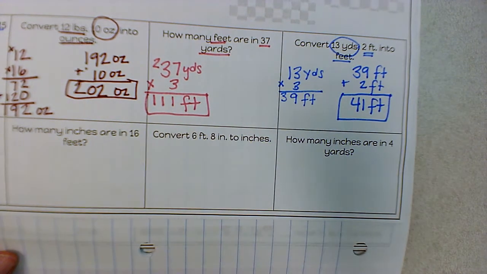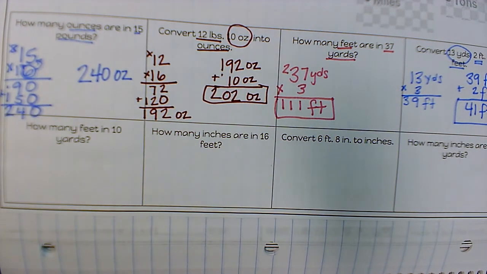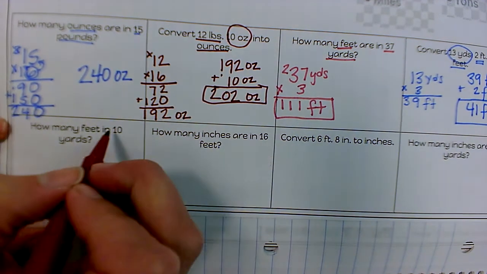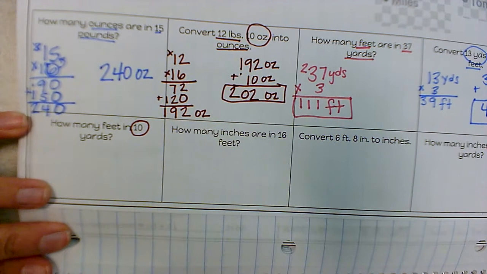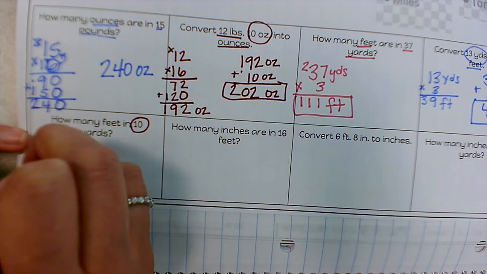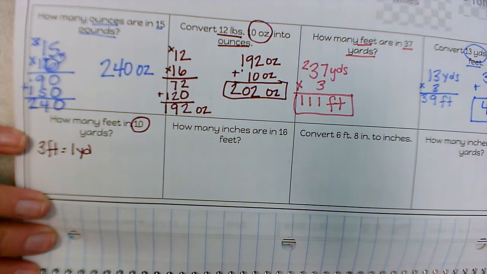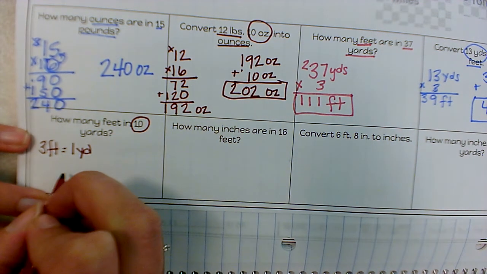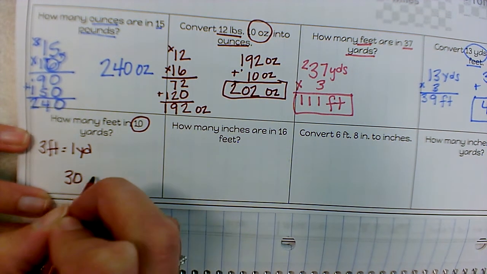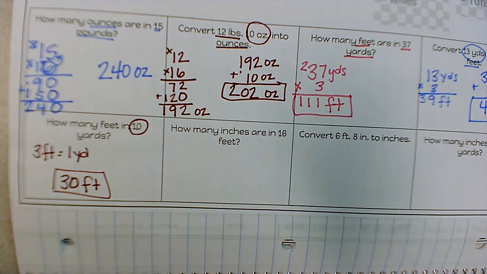All right, you're doing great, 4th graders. Let's keep going. How many feet are in 10 yards? I love when we can multiply by 10. So when I'm thinking about how many feet there are, I know there are 3 feet in 1 yard. And because I'm multiplying by 10 yards, this makes it so lovely. I just get to stick on my 0, and I have 30 feet inside my 10 yards.